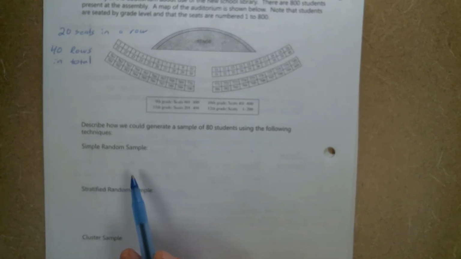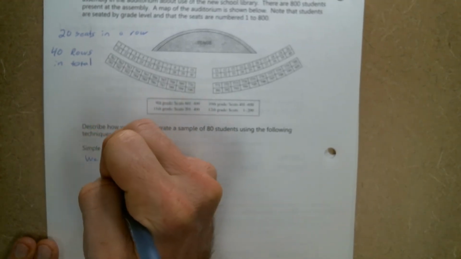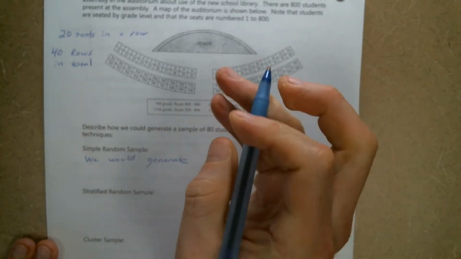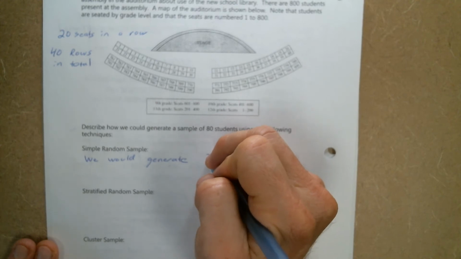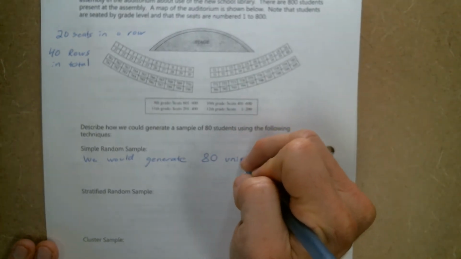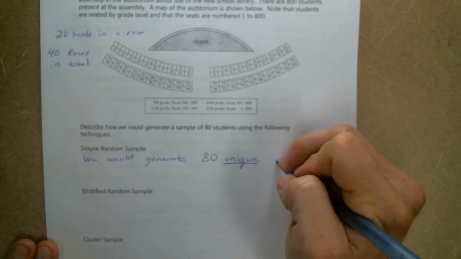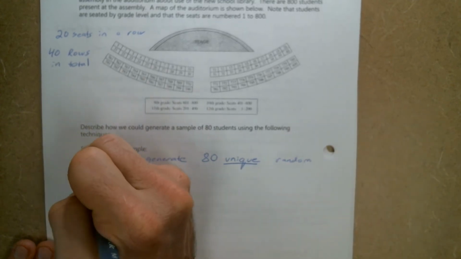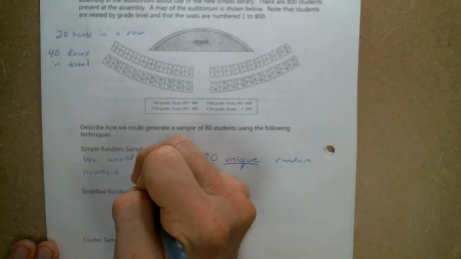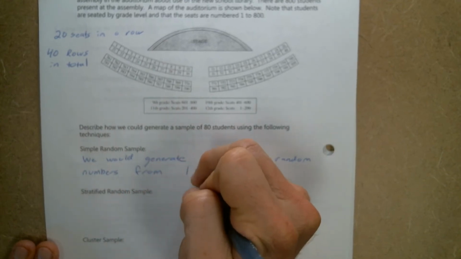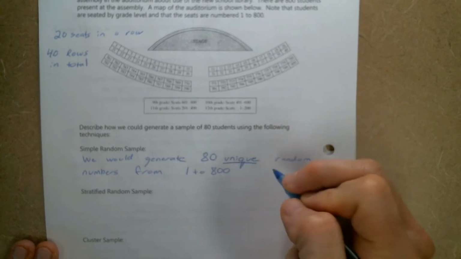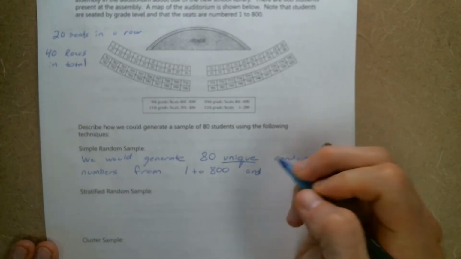If we wanted to do a simple random sample, we could say something like, we would generate 80 unique random numbers from 1 to 800 and select those students.